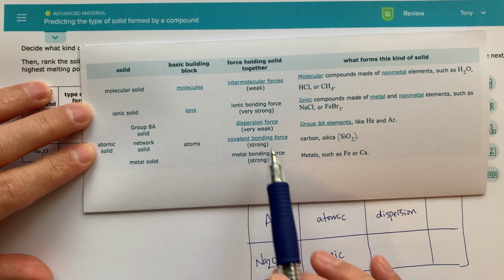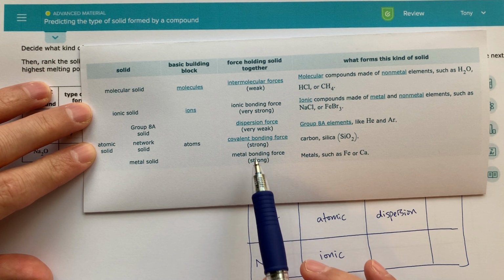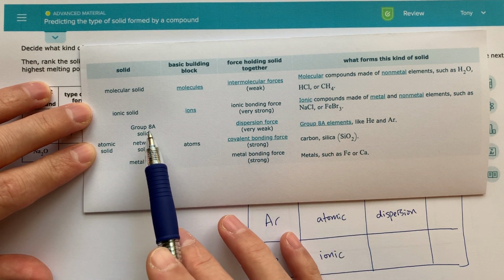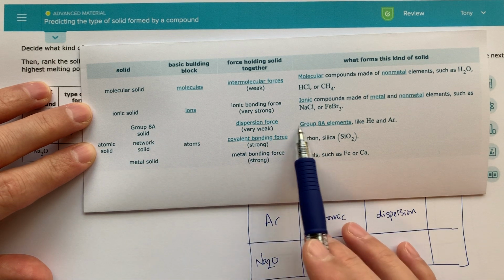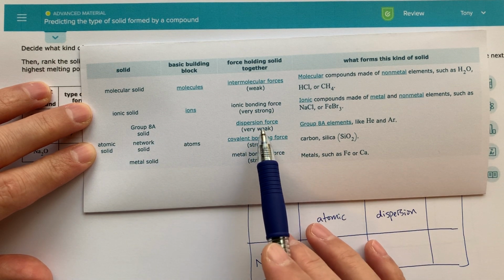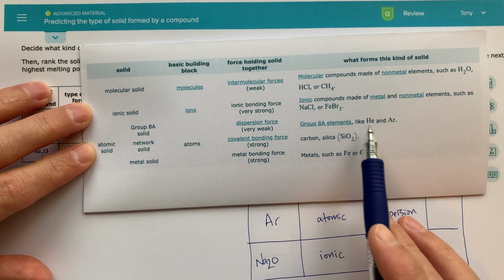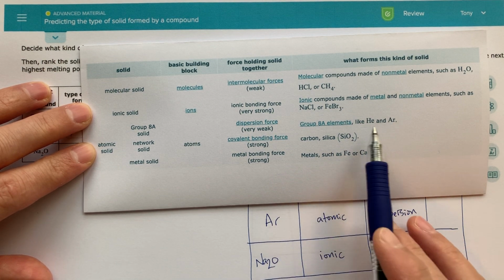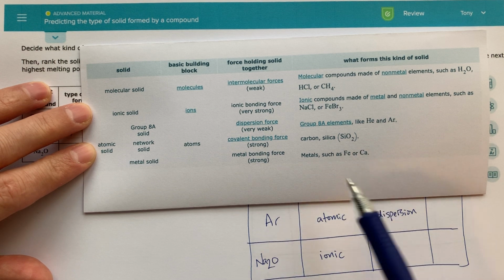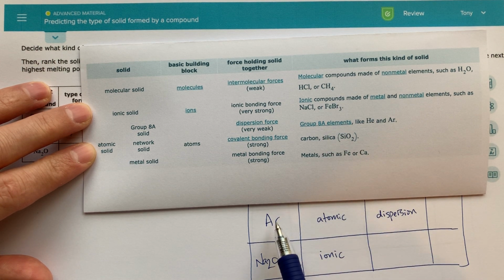And now we've got 3 different choices that we need to decide between. So for group 8A, if it's a noble gas, it's going to be dispersion. So if it's helium, argon, or other group 8 elements, we're going to choose atomic, and then it's going to be dispersion force holding those together.